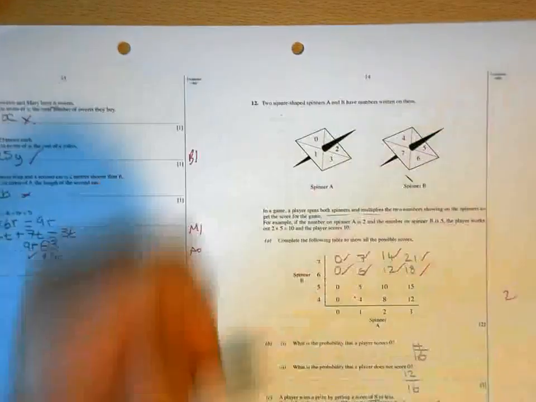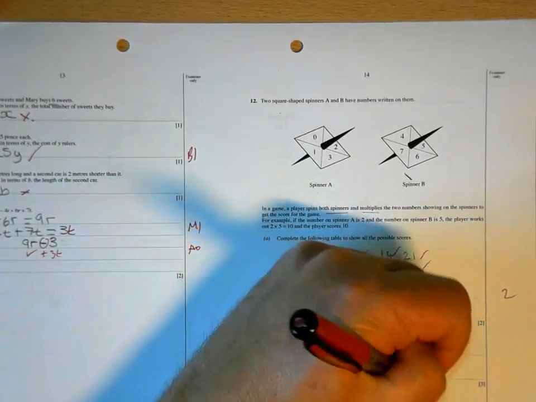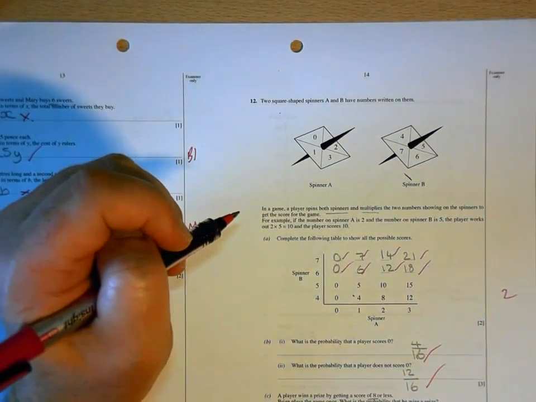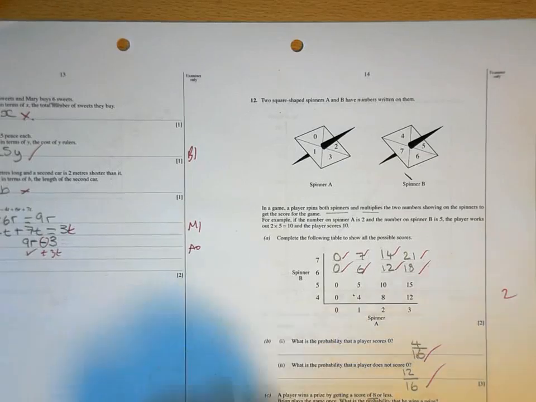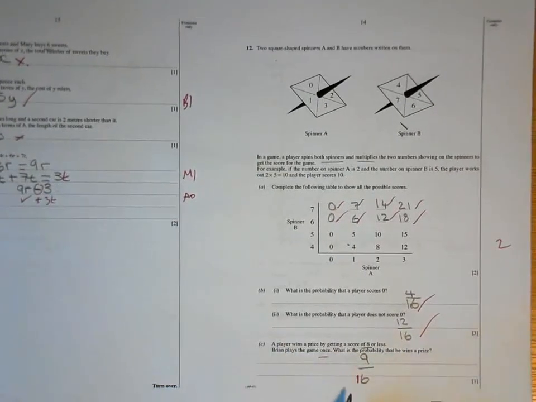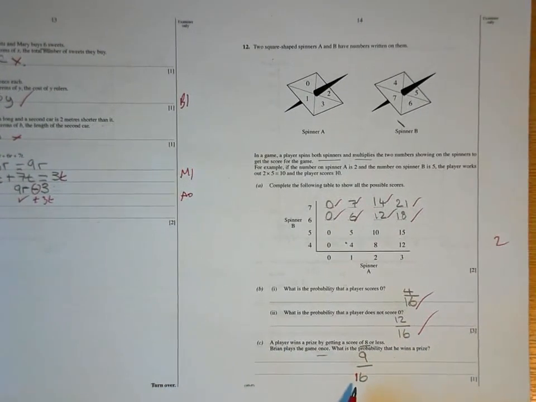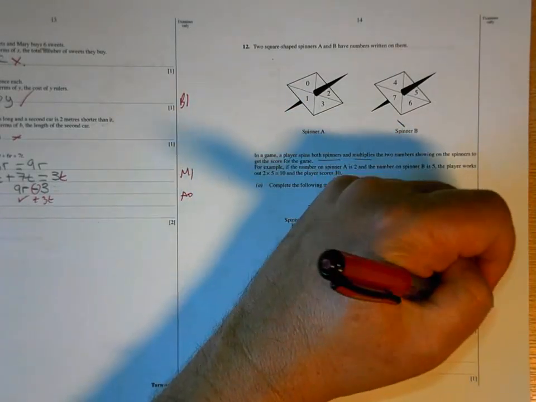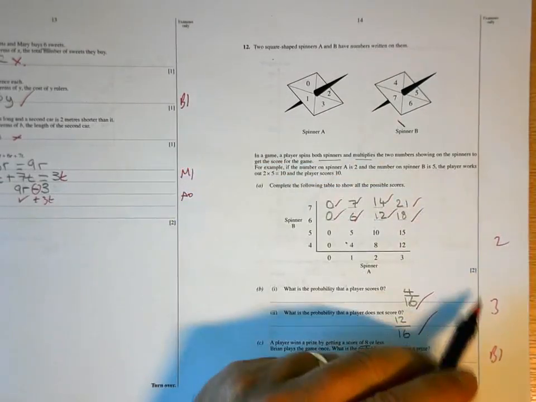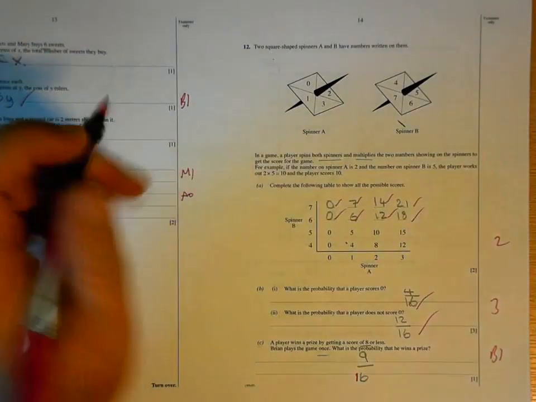That's correct. That's correct. That's correct. Good. That's correct. There should be a 16 there. I'm going to give you the mark. Sorry, that should be a 16 there. I'll give you the mark because you've just transcribed it wrongly. 3, 4, 6, 8. Good page.